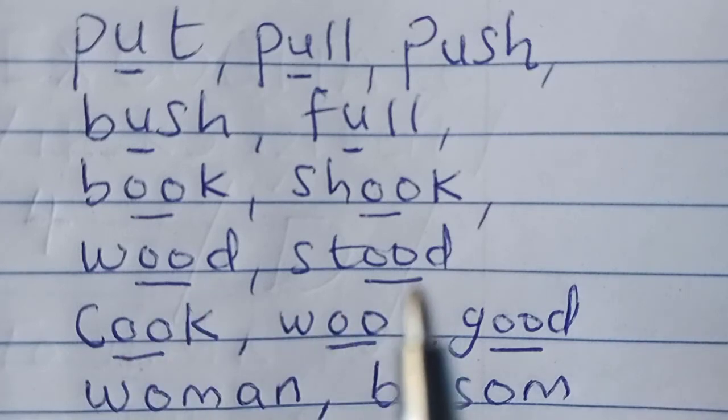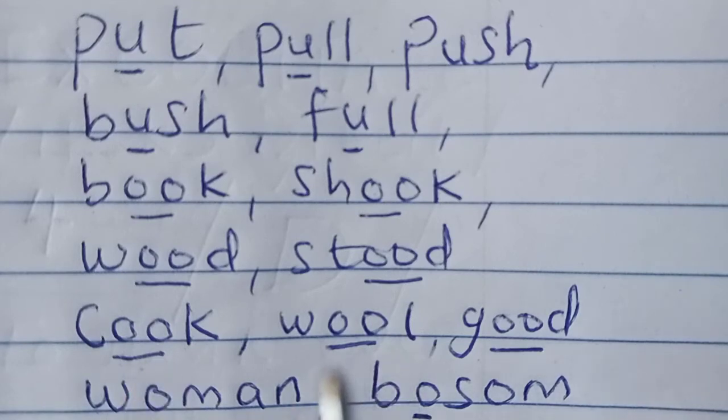Then we have stood, cook, wool, good. And right here, we have woman. Okay? This O here is pronounced U. It's a U sound where this O is.